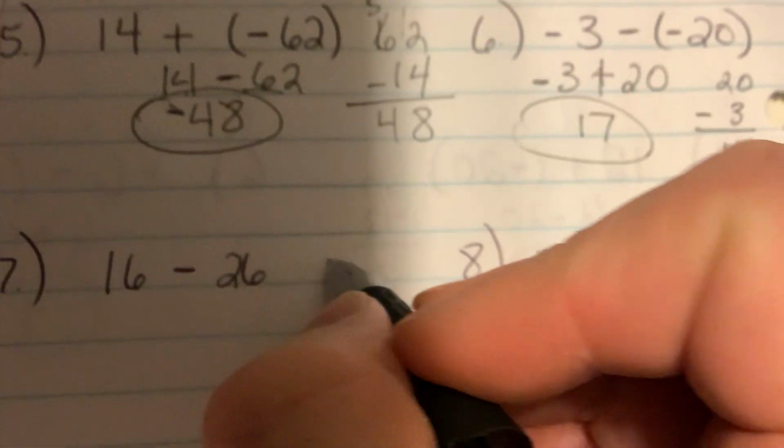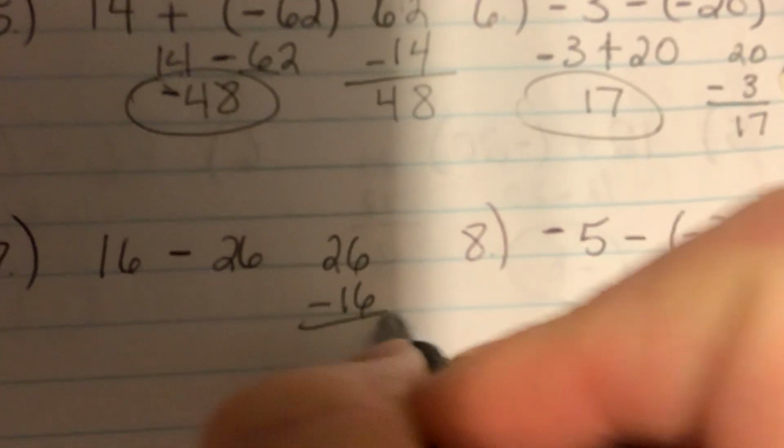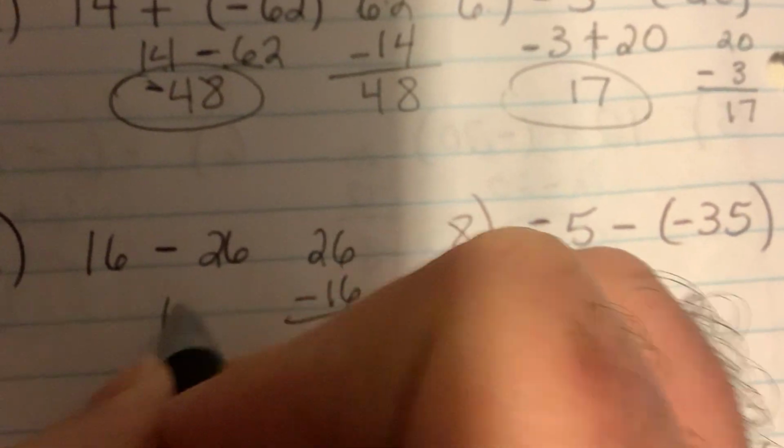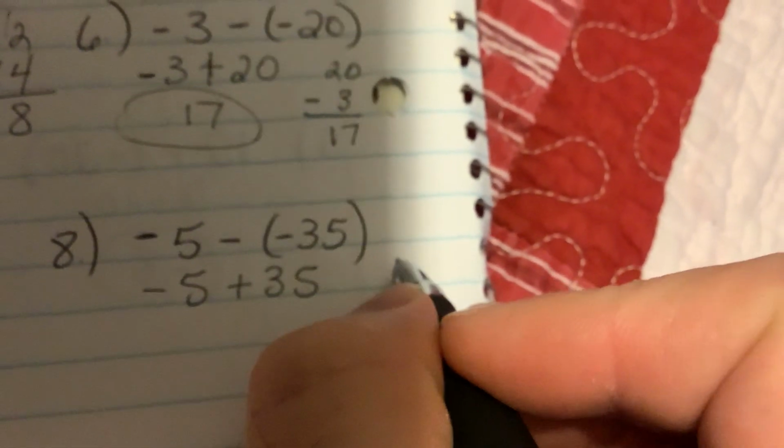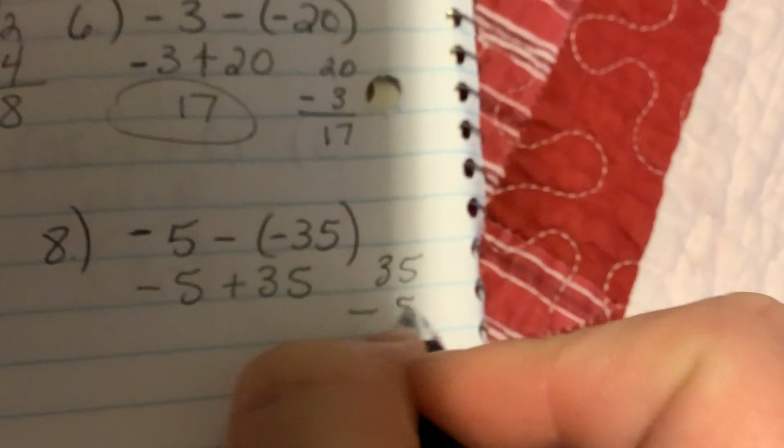Positive, negative. Go out here and subtract them. Bigger number is negative, so it's negative 10. Okay, double sign. You got to take care of that first. Now we got a negative and a positive. So we subtract them.